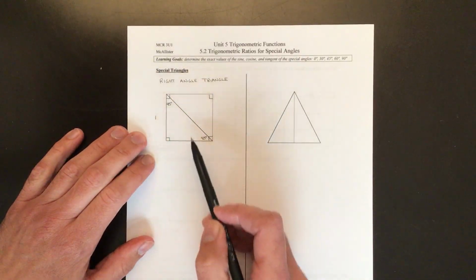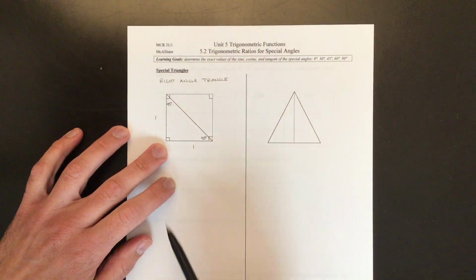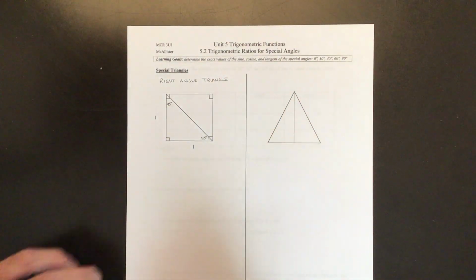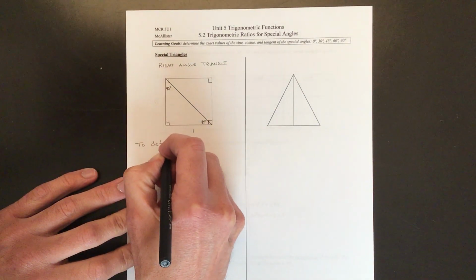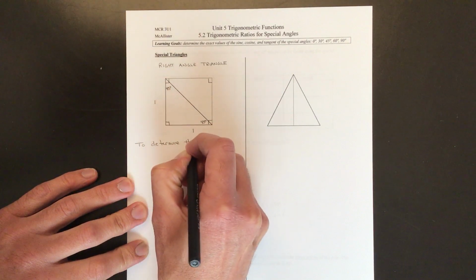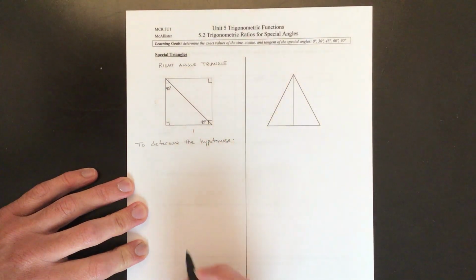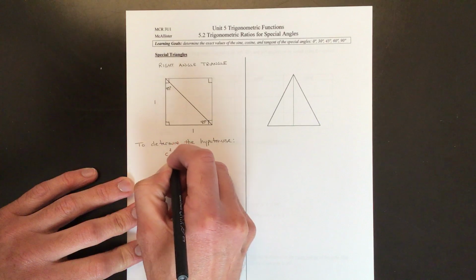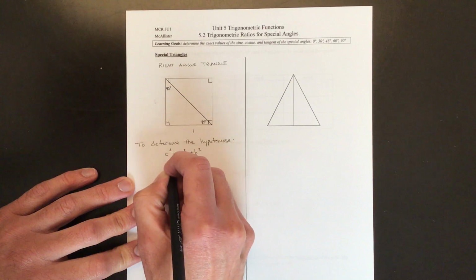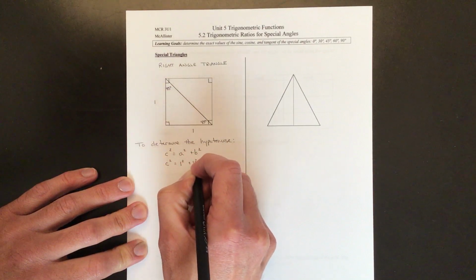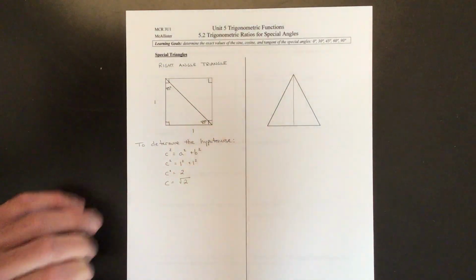So we have our 2 side lengths. I need to find the 3rd side of my right angle triangle, which ends up being the hypotenuse, directly opposite that right angle. So we need to determine the hypotenuse. To do that, we use the Pythagorean theorem. C squared equals a squared plus b squared. This c is what we're trying to find. And we get c equal to root 2.